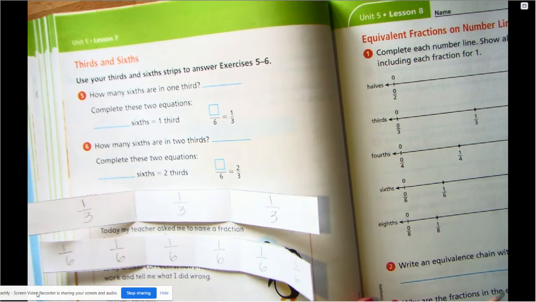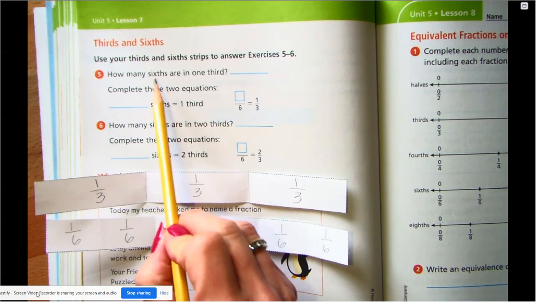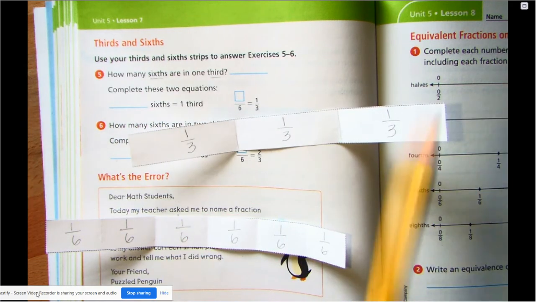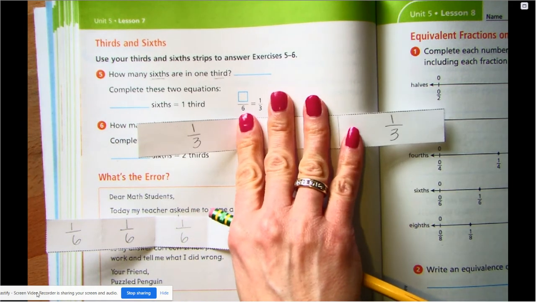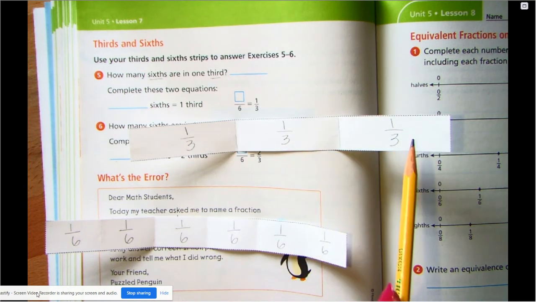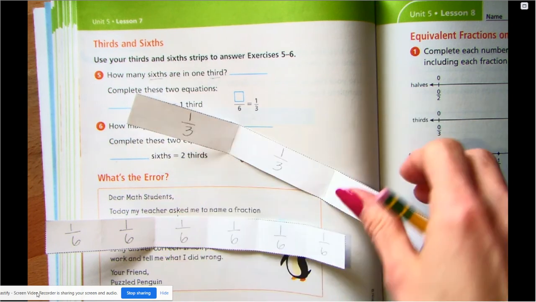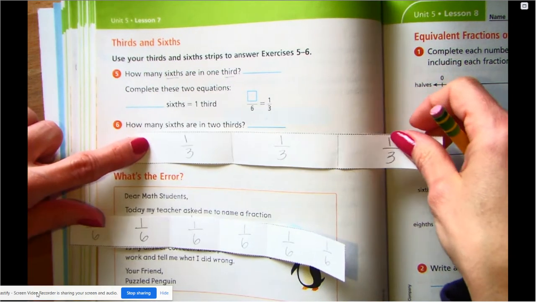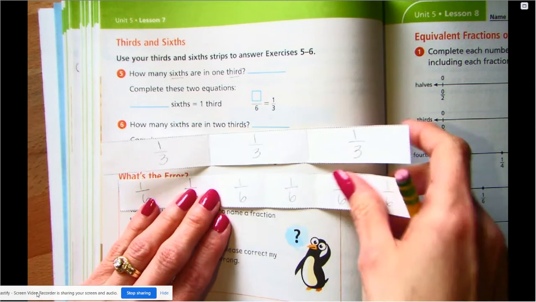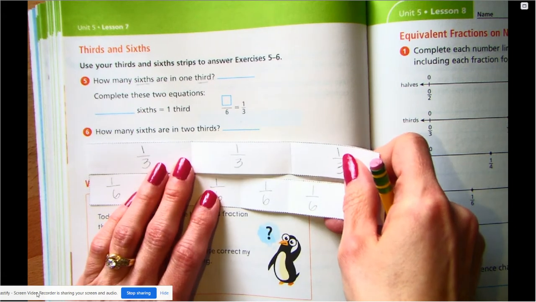Okay, it starts out by asking us, how many sixths are in 1/3? Okay, so if I have to take 1/3, that's 1/3, right? Another one would be 2/3, and then 3/3 would be a whole, right? So we're just looking at one unit fraction, 1/3. How many sixths would equal that amount on my fraction strip? It's hard when I turn the page because it's always got a little bit of a hill there.